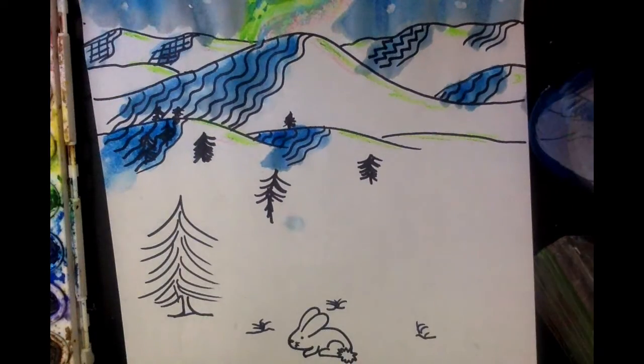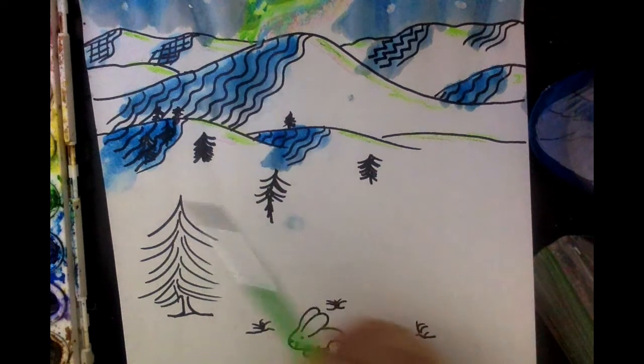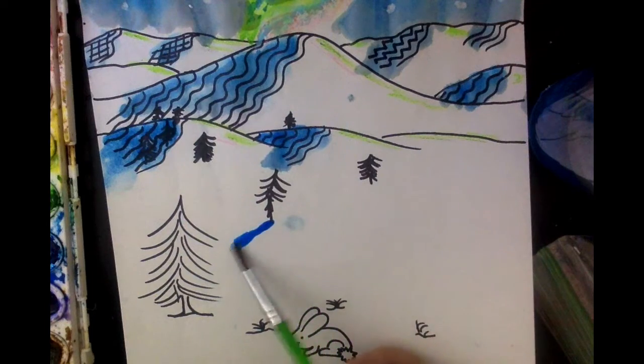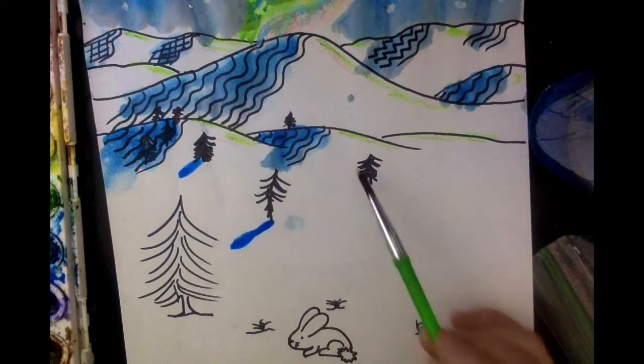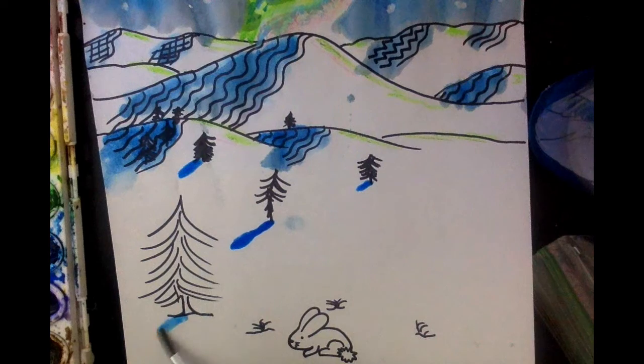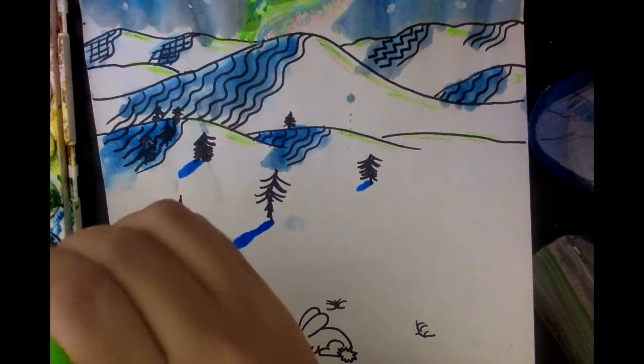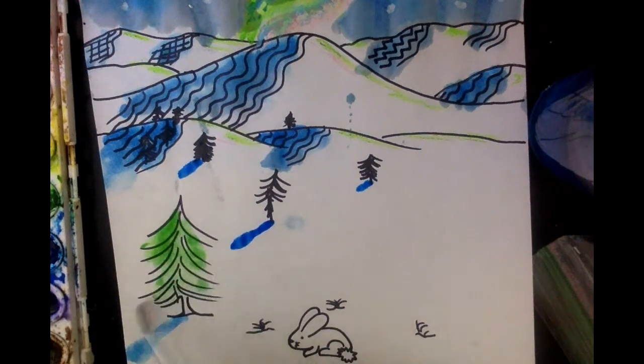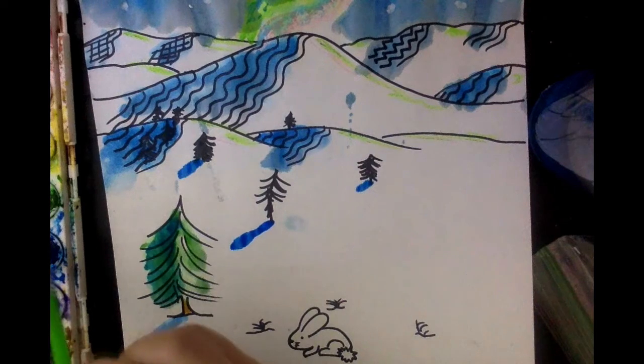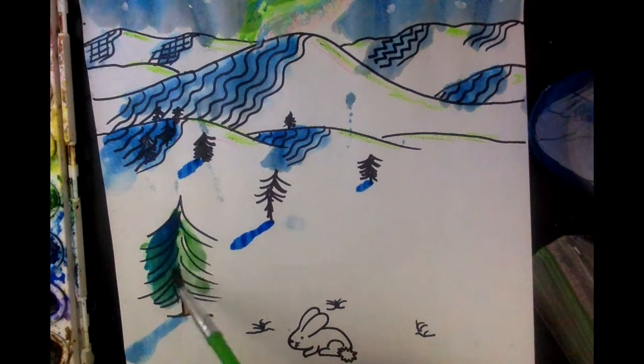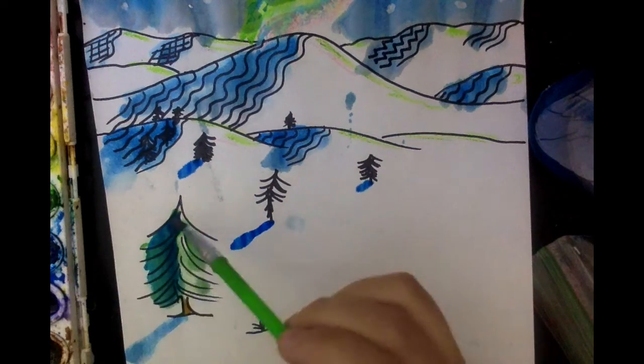You can also go in and add shadows to the rest of your paper. So if the shadows are going this way, I'm going to add a few more under my trees. Ooh, I can also paint this tree, I think. I think I'm going to make the shadow on this side of the tree a little bit blue, so that way it looks like the tree is a little bit more three-dimensional.